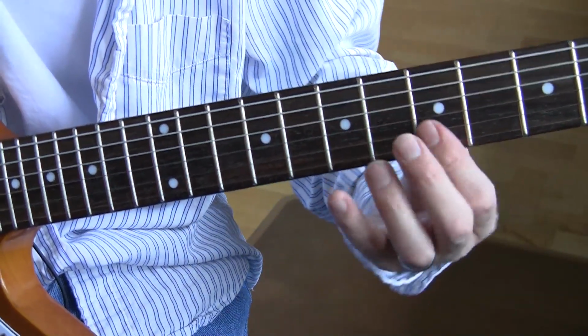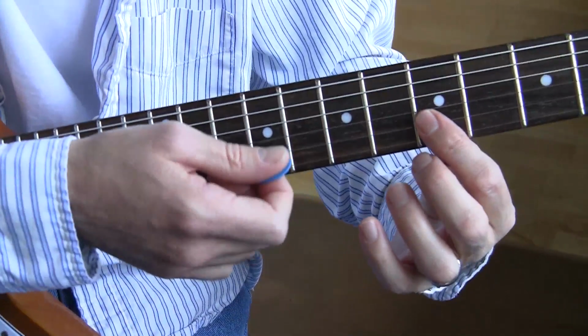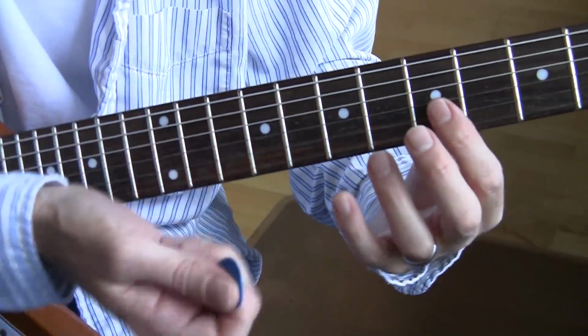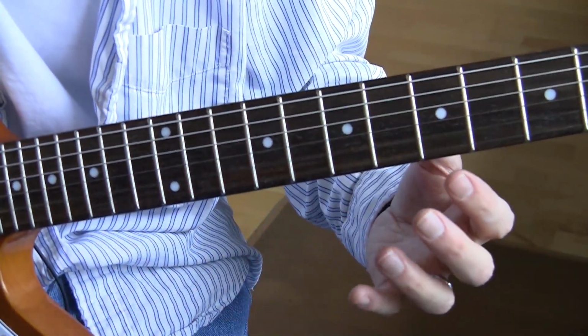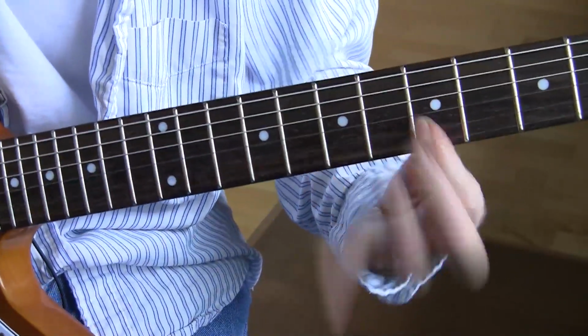Then, after he does this, and you can, by the way, pick it up also. You can go up, down, down, up. But I've been doing down, down, whatever you're comfortable with. That was a down, up right there. Okay.